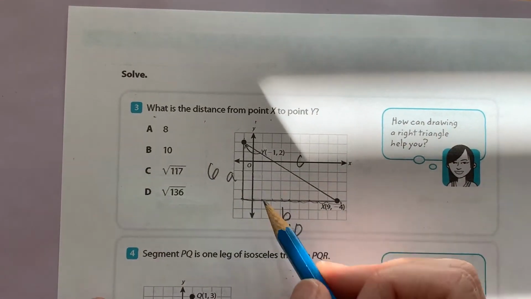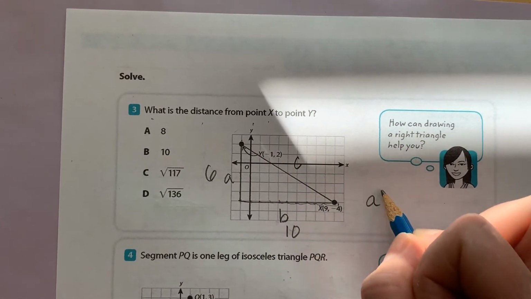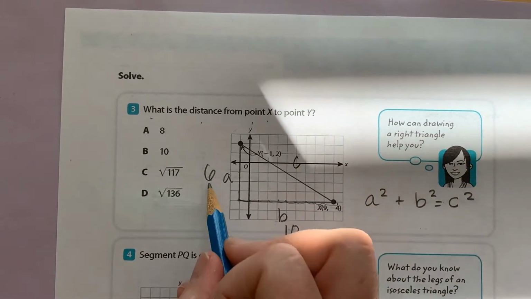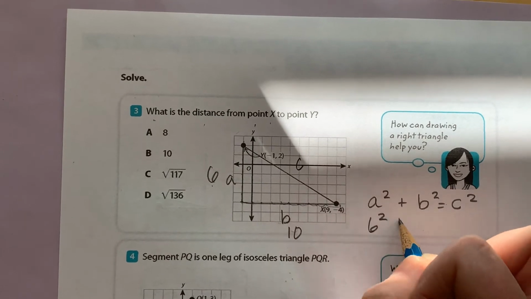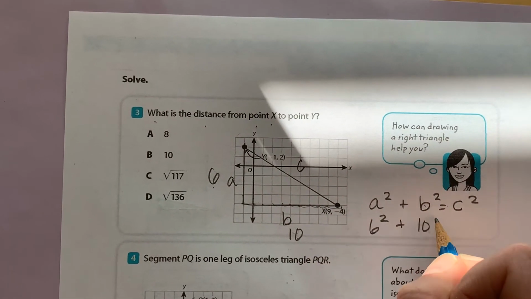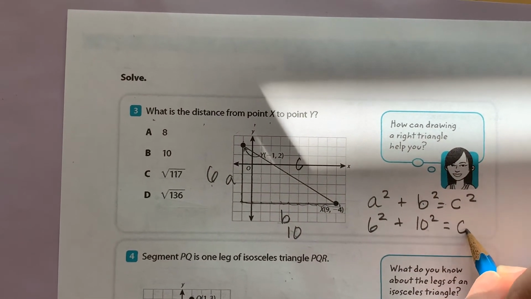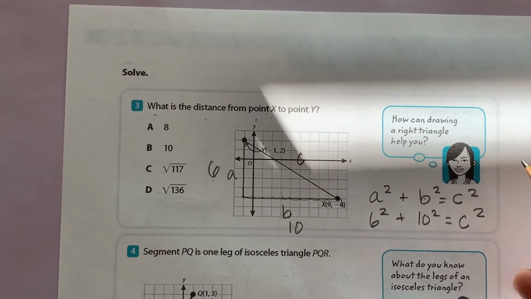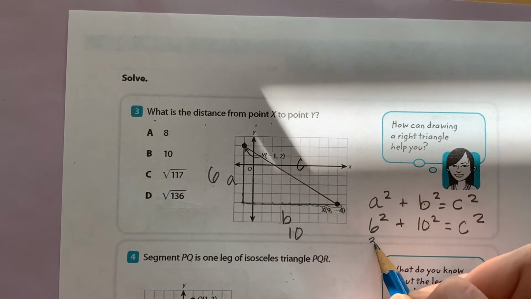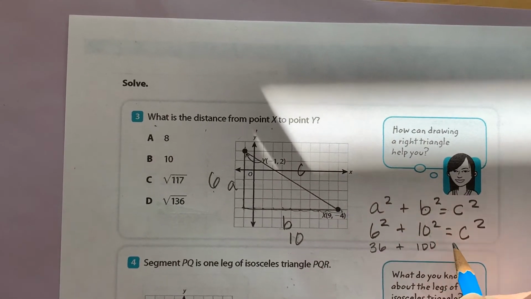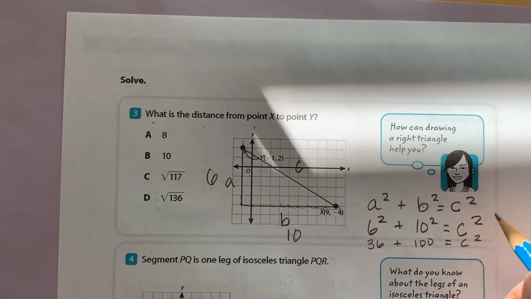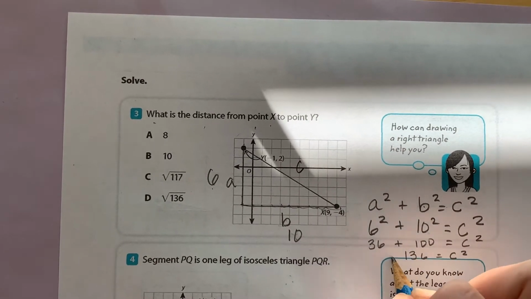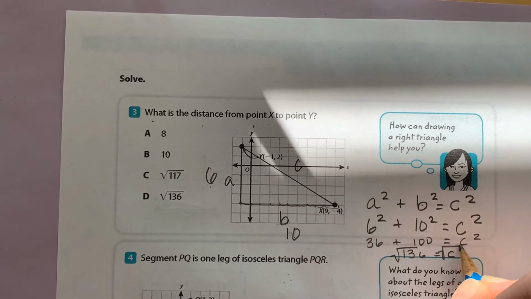Okay, so now I notice that I do have my Pythagorean theorem. It is a right triangle. So I'm going to plug in 6 for A. I'm going to plug in 10 for B. And it's going to equal C squared. Okay, so now you should have had 36 plus 100 equals C squared. 136. Find the square root of each one.